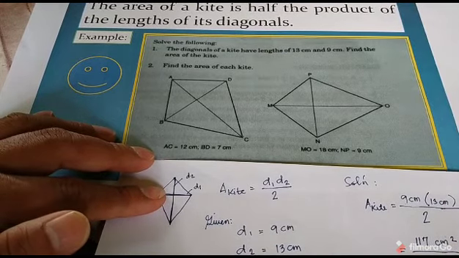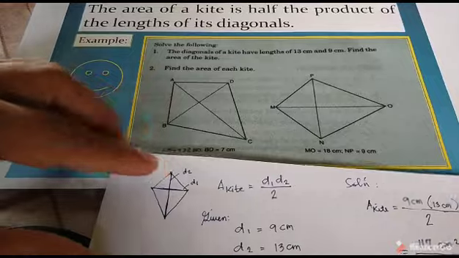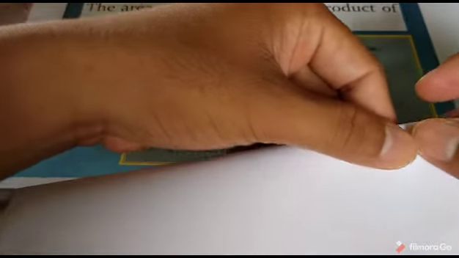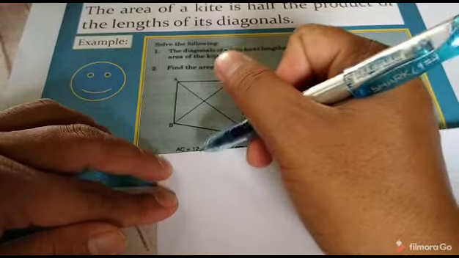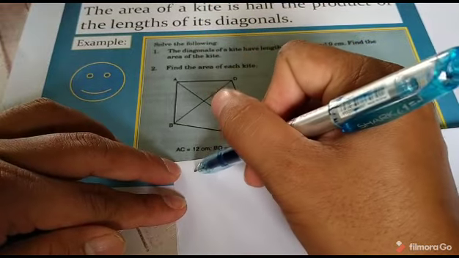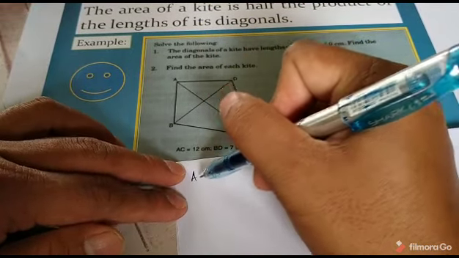So once again, as we agreed, the shorter in length will be considered as our diagonal 1, and the longer in length would be our diagonal 2. Anyways, they're just the same. So let's start with this problem. The area of the kite.